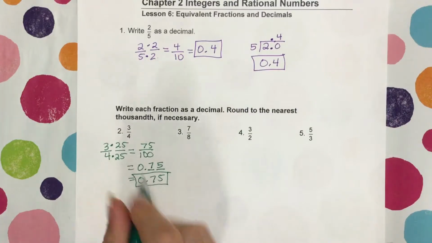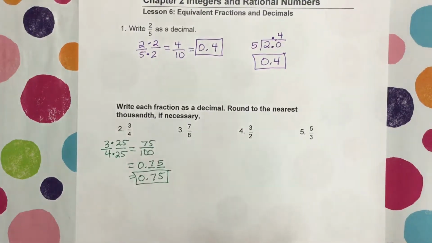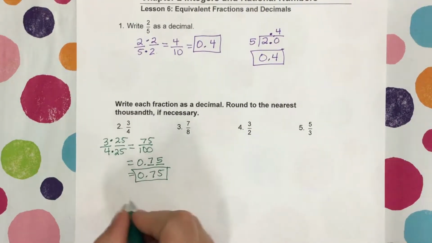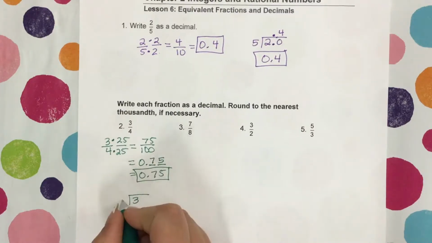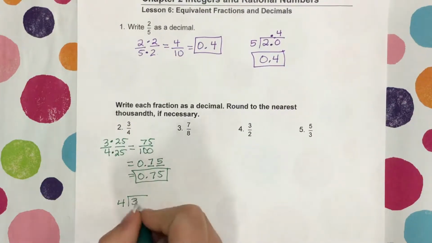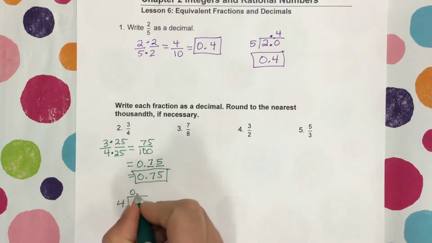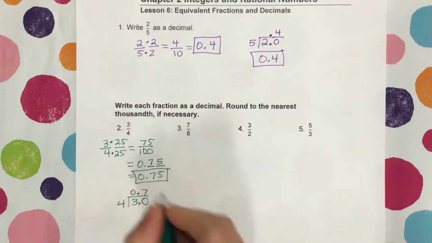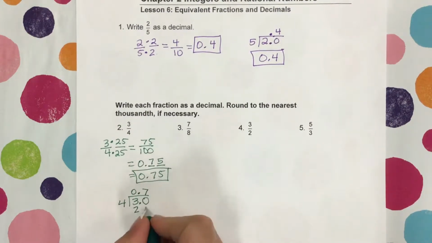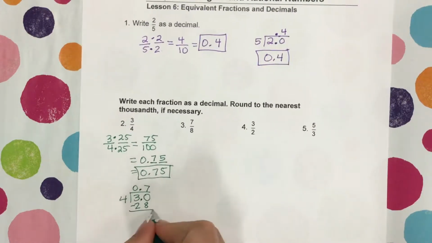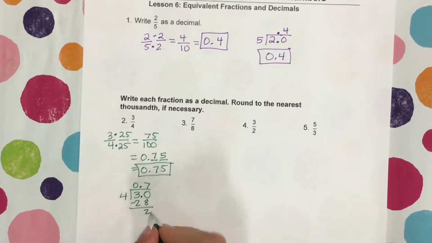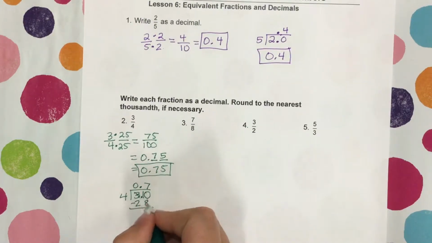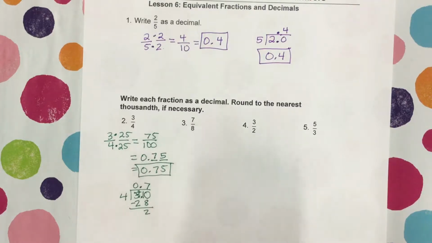So let's go ahead and do the long division for those that did the long division approach. 3 divided by 4. Now, can 4 go into 3? No, it cannot. So that means I need to put the decimal there and add a 0. Can 4 go into 30? Yes, it can. It can go in 7 times. 7 times 4 is 28, and then we subtract. 30 minus 28 is 2. I could do that, 10, and that becomes 2. 10 minus 8 is 2.